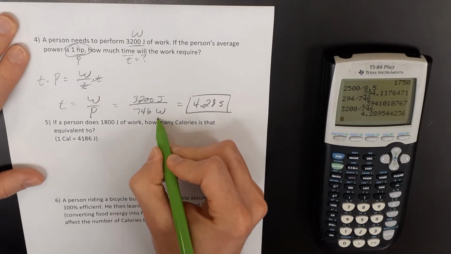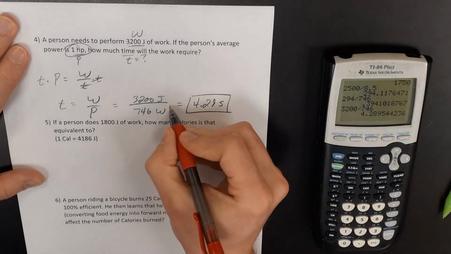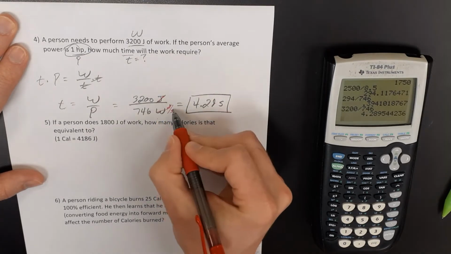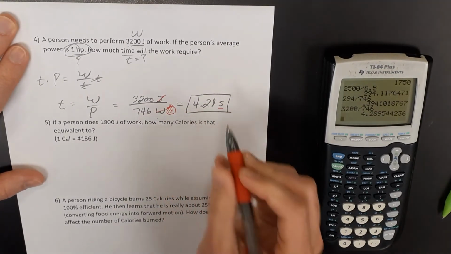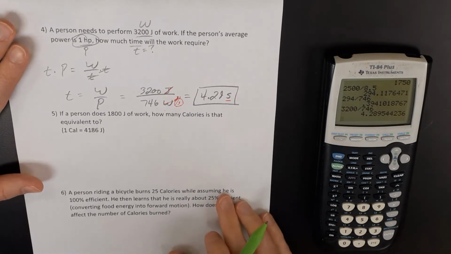This had to be measured in watts because a watt is really right here a joule per second. That lets my joules cancel out and tells me how many seconds it's going to require to do this work.